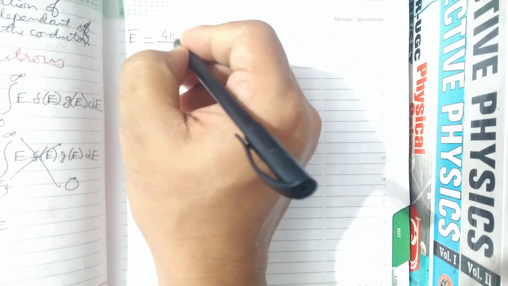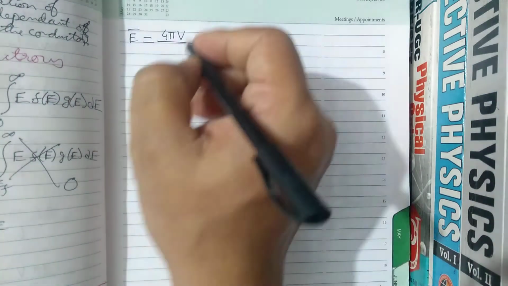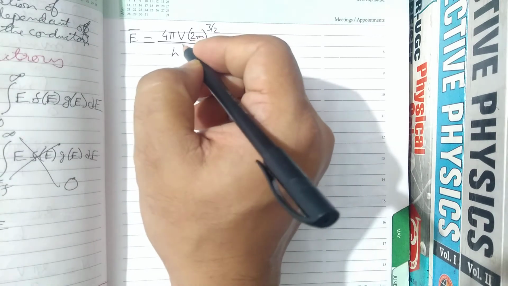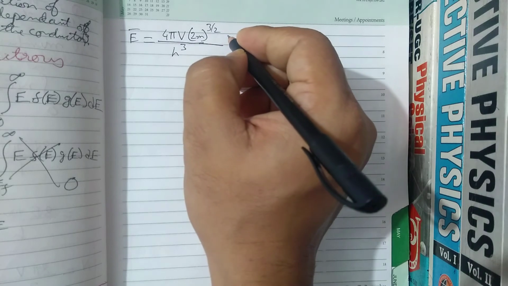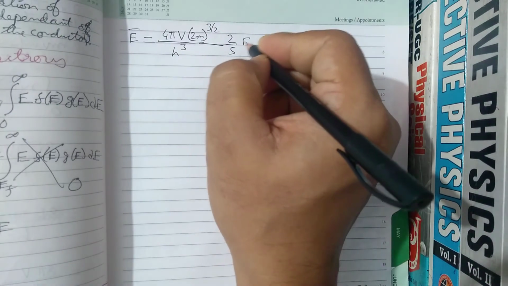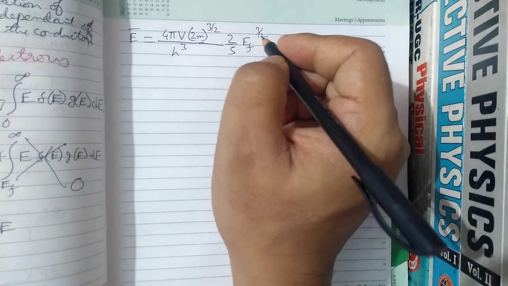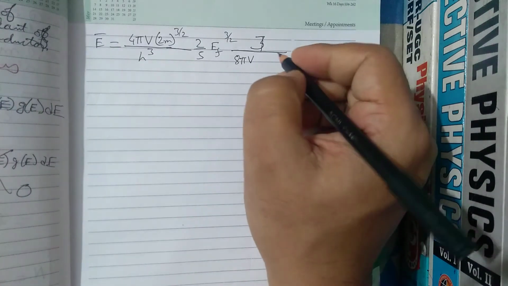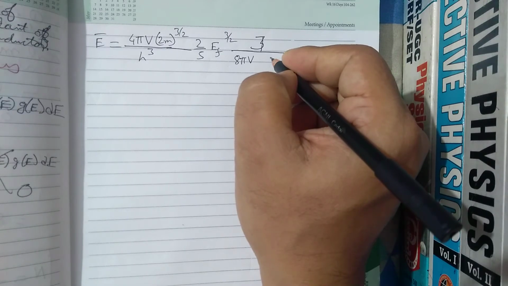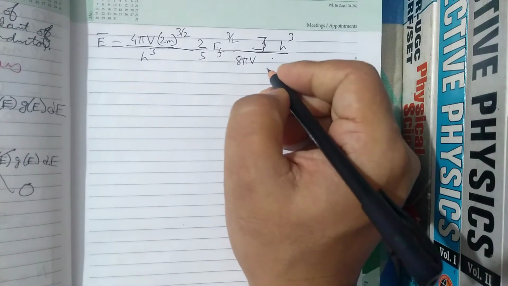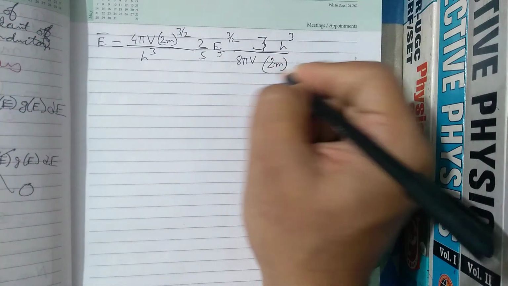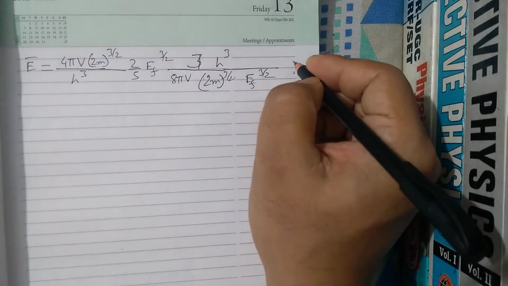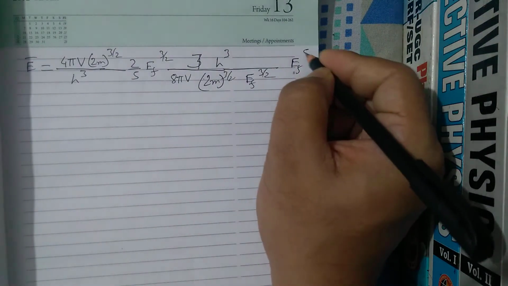E bar is equal to 4 pi V into 2m whole to the power of 3 by 2 by h square, that is h cube, into 2 by 5 into EF whole to the power 3 by 2, divided by N. N I am putting here 8 pi V by 3 into h cube will be there, and 8 pi V into 2m whole to the power 3 by 2 into EF whole to the power of 3 by 2.